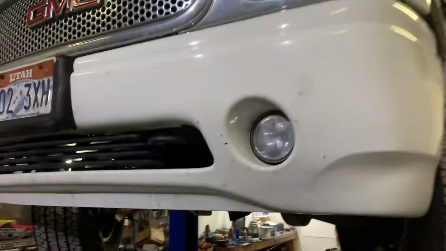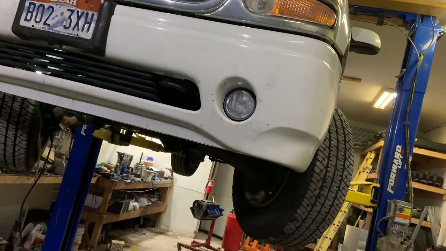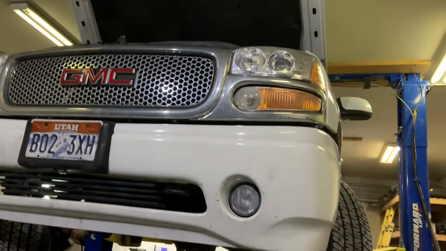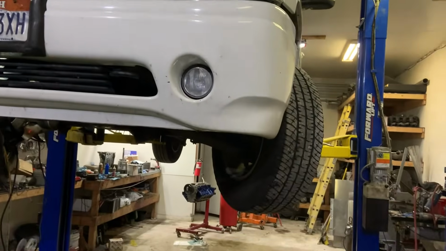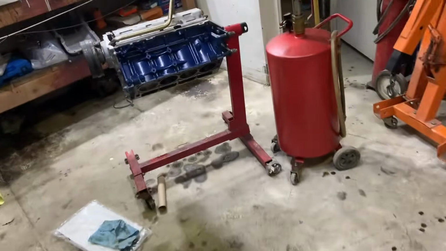But what do you do? Zoom out. It's a really good looking rig. It's worthless. The vehicle's worthless as it is. Yeah, it's a worthless vehicle with a motor that makes no oil pressure. But to build up a motor, it's a lot of money. I don't think they want to spend that, but we'll find out.